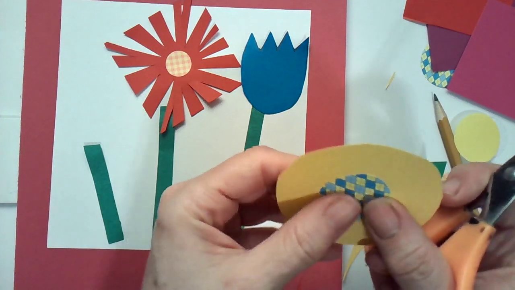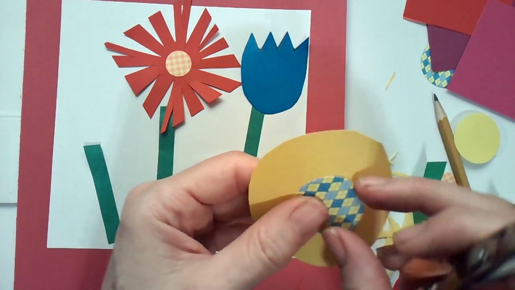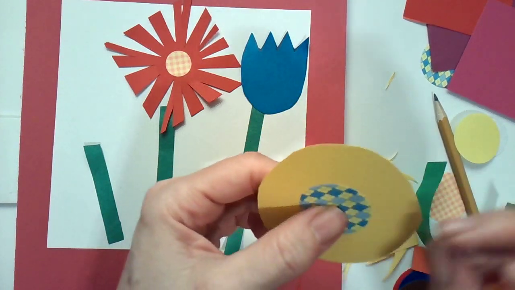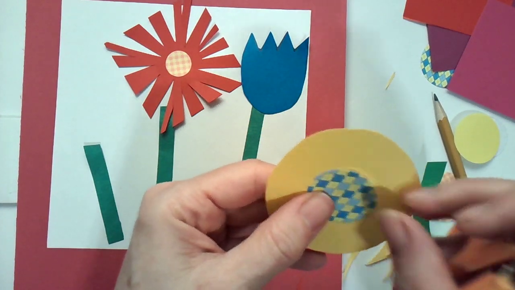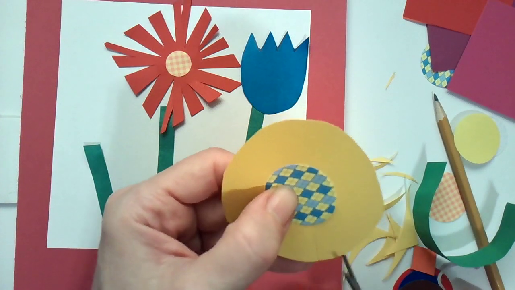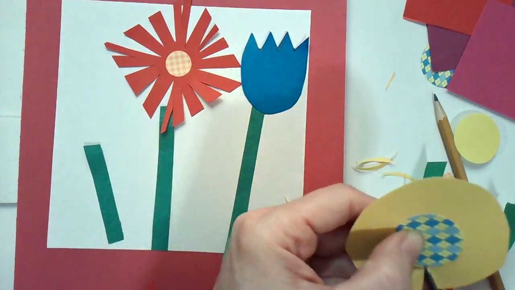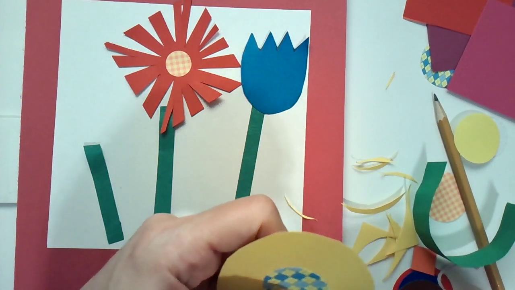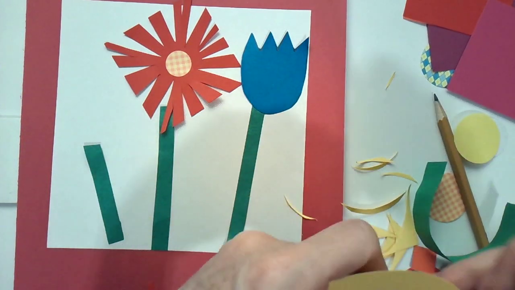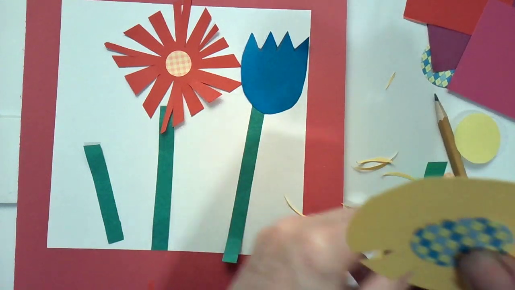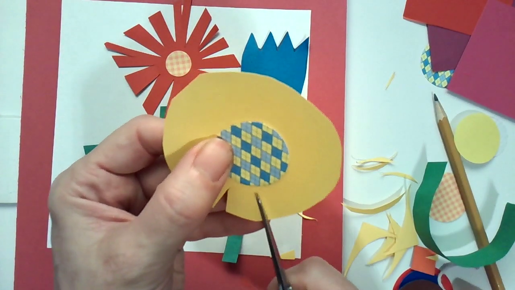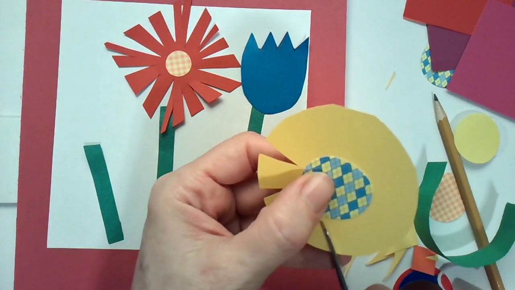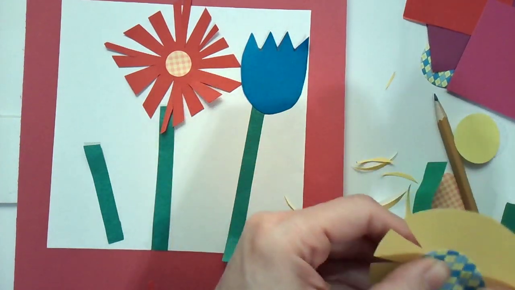And then what I'd like to do is I'm thinking a little bit more of like a sunflower type flower. Those big yellow leaves.